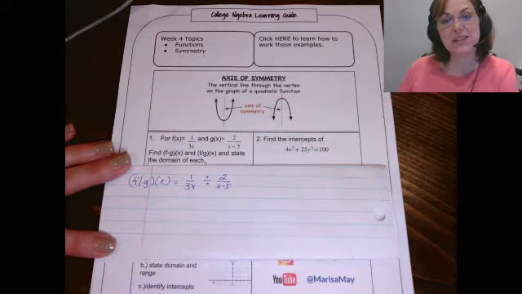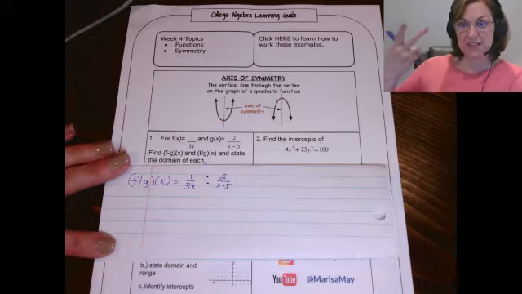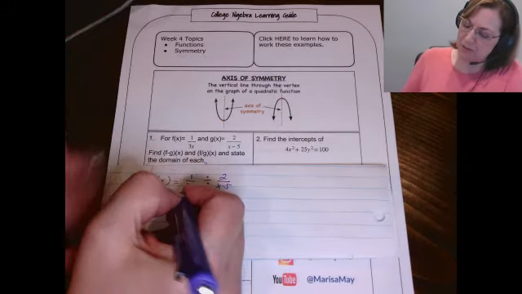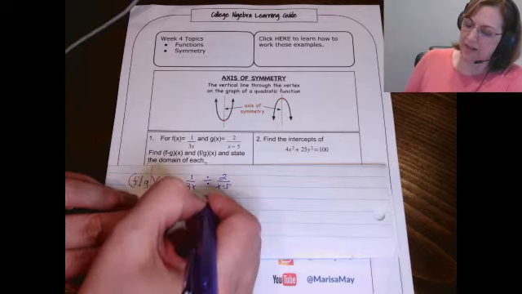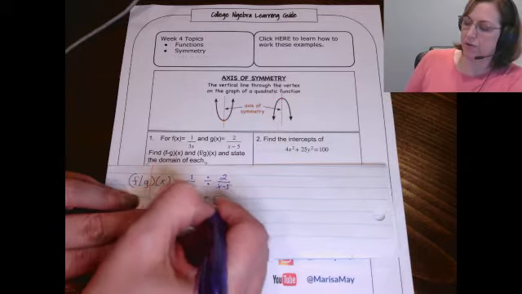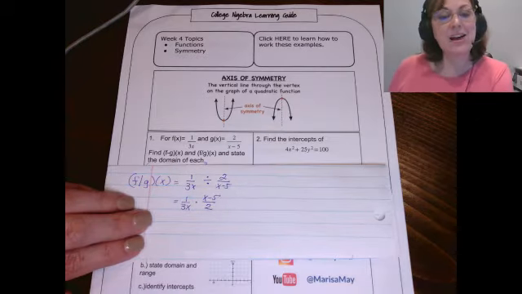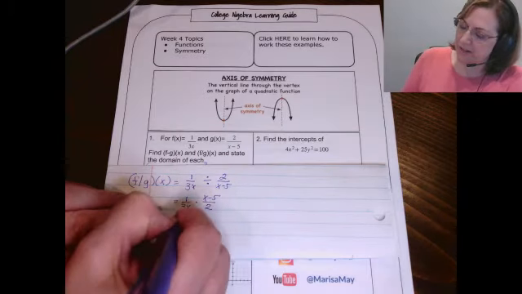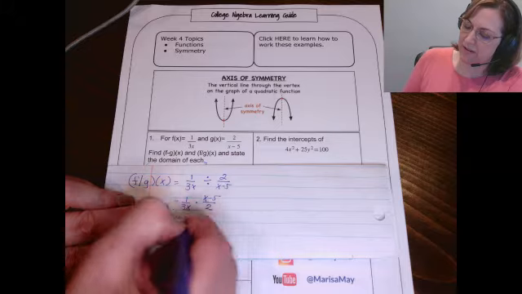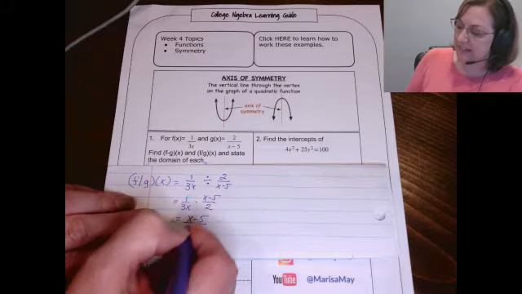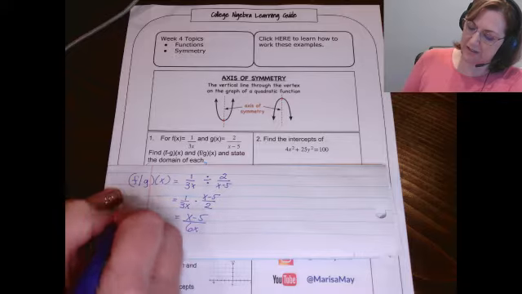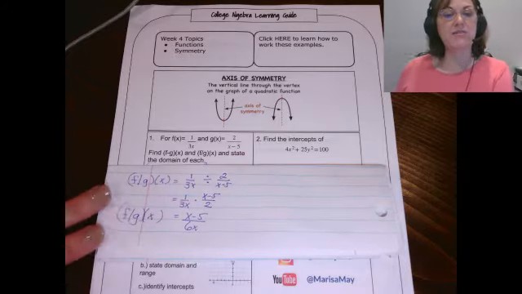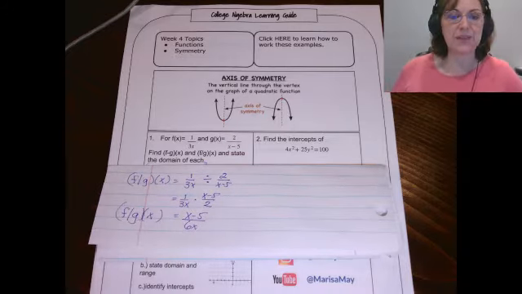And if you remember, when we divide fractions, we flip the second one and we multiply. So this becomes 1 over 3x times x minus 5 over 2. Now you can multiply the top. Pretty easy, gives me x minus 5. And on the bottom, I get 6x. So I get f divided by g of x is x minus 5 over 6x.